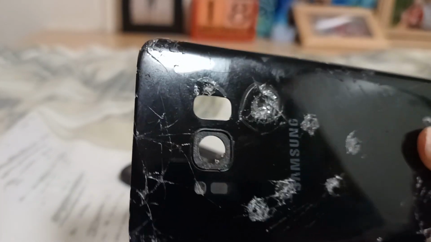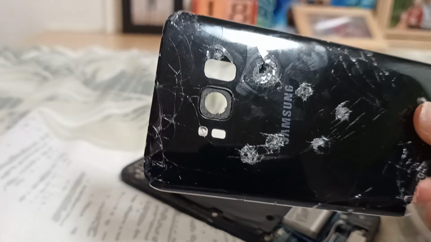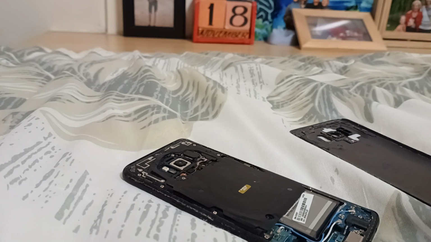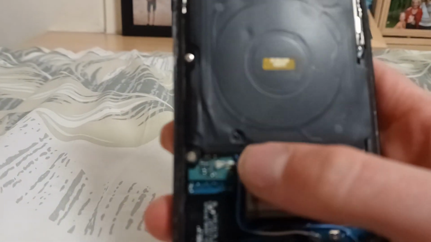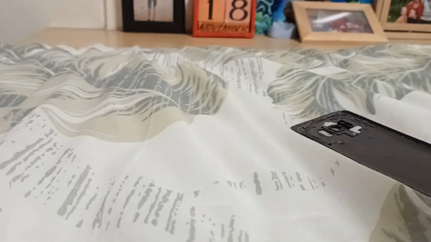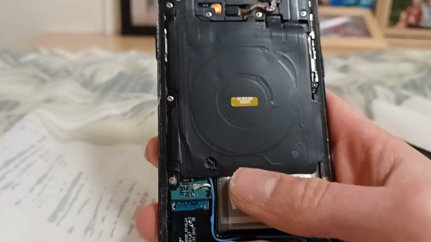There's no camera glass. The camera lens glass has been taken out because it was so cracked you couldn't properly take pictures. So it can take pictures completely fine now. There's nothing wrong with that. It's also missing a screw. I think that's... wait, is there a screw that goes there? Yeah, it's missing a screw where the wireless charging pad is.